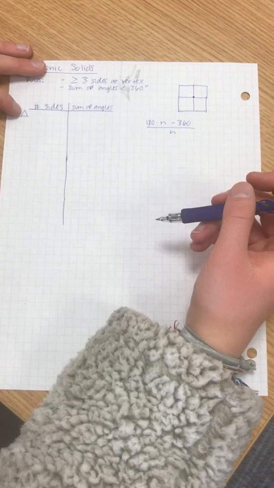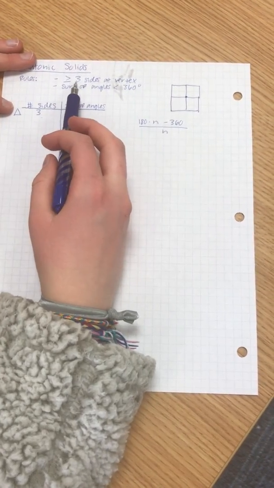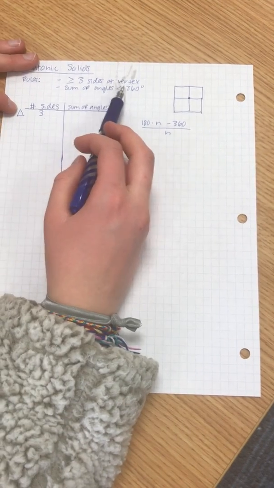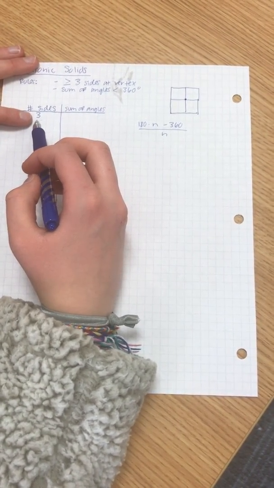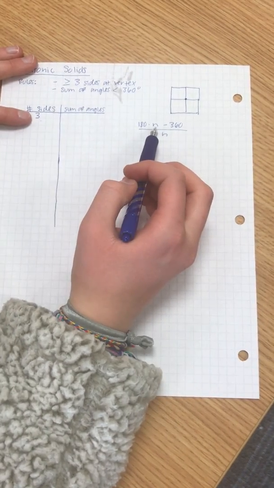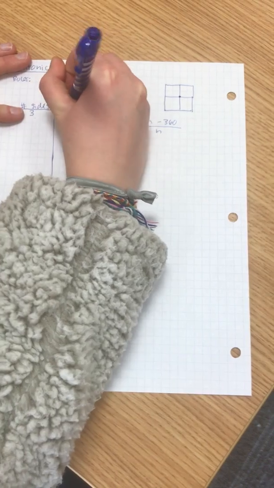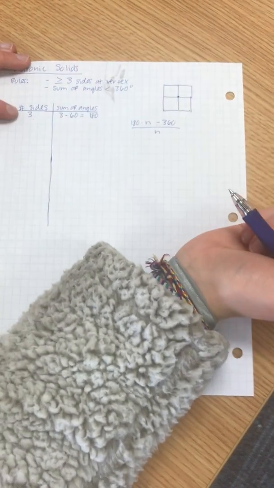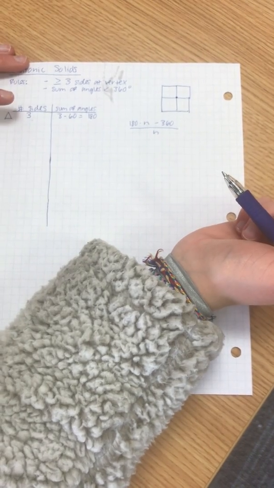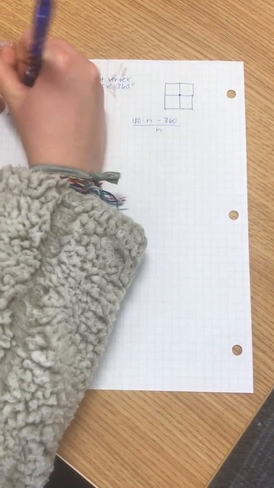So we'll start with triangles having 3 at a vertex, because automatically anything under 3 won't work. When we plug 3 into this equation, you get 60. So the sum of the angles will be 3 times 60, which equals 180. This is an instance that will work, so we'll put a little check by that.